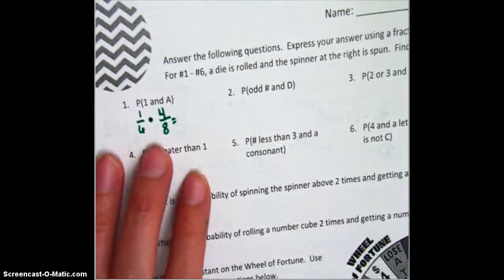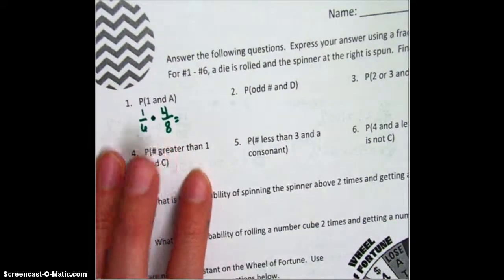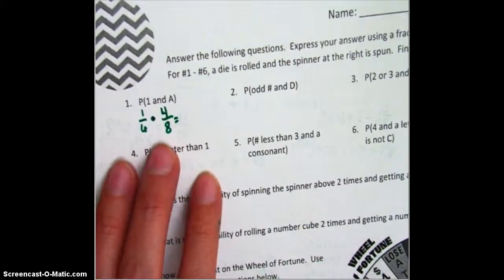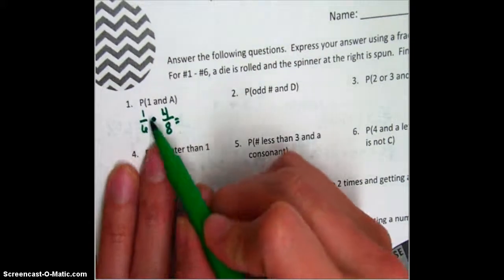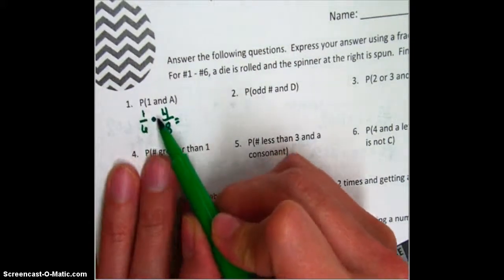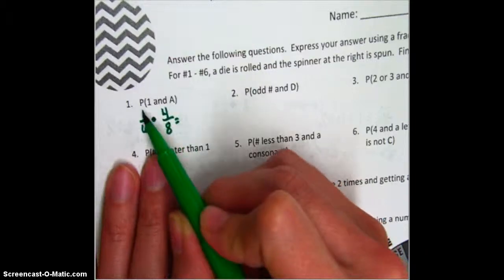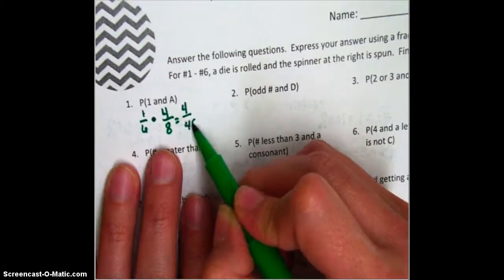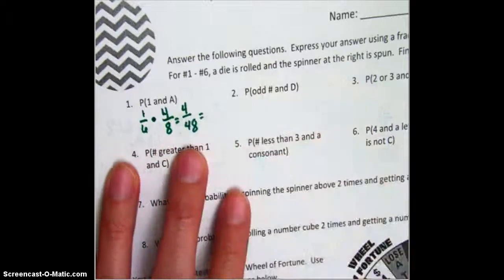And these are all independent because the die and the spinner are not going to change. They're always going to stay the same. So that's why they're independent. So just like before, we're going to multiply the numerators and then the denominators. 1 times 4 is 4. 6 times 8 is 48. So you have a 4 in 48 chance.